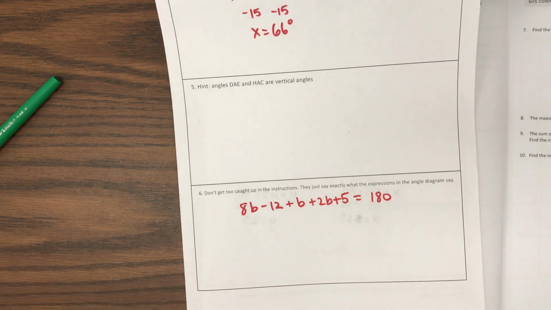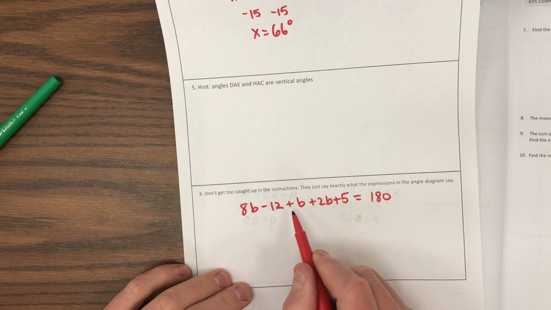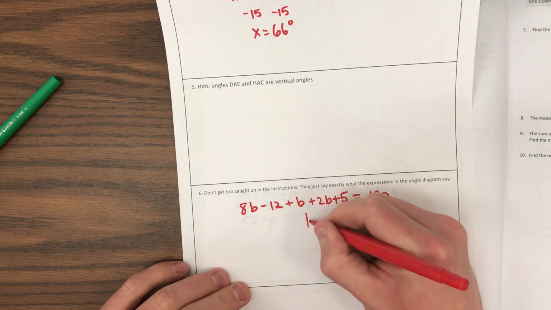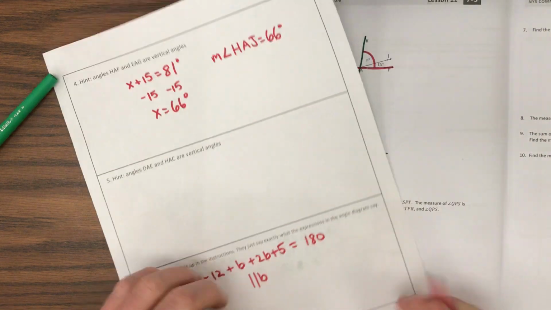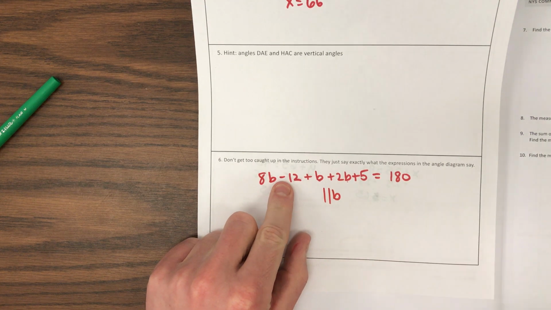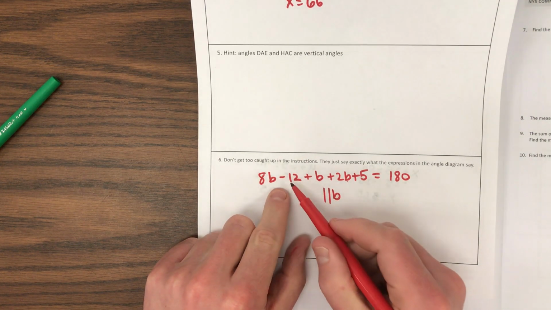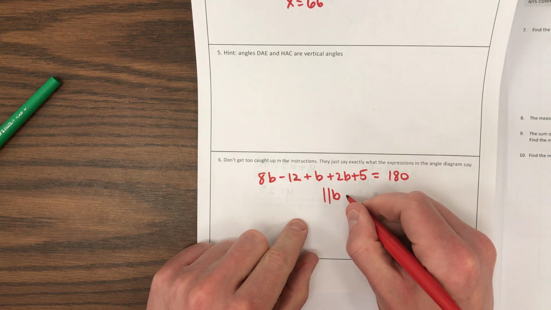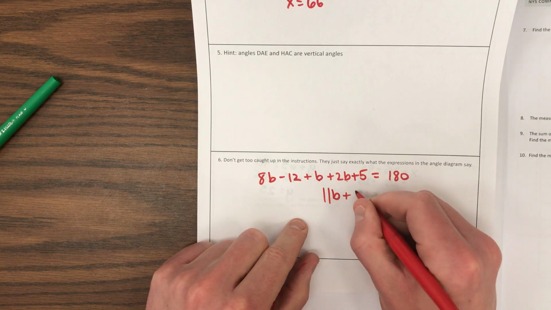But when the only thing in front of a set of parentheses is a plus sign, nothing really changes, and those parentheses aren't really serving a purpose, and I knew that's how it would turn out, so I just left them off. I'm going to combine my like terms. I have 8b plus 1b, that's 9b, plus 2b, so that's a total of 11b. And then I know this says minus 12, but I like to think of it as plus negative 12. So I have a negative 12 here, plus 5. That leaves me with negative 7.